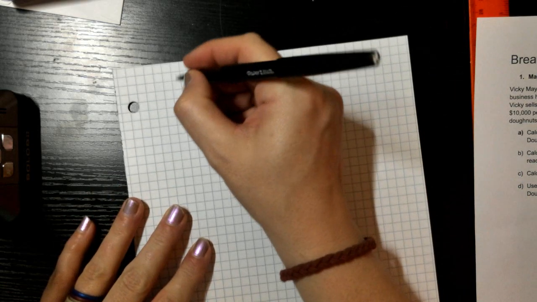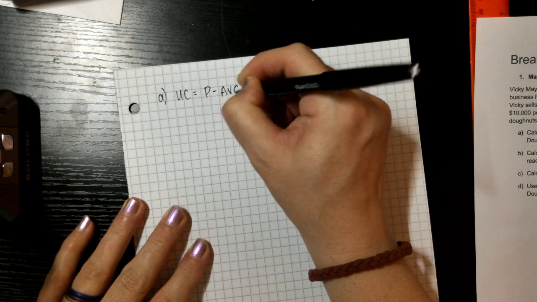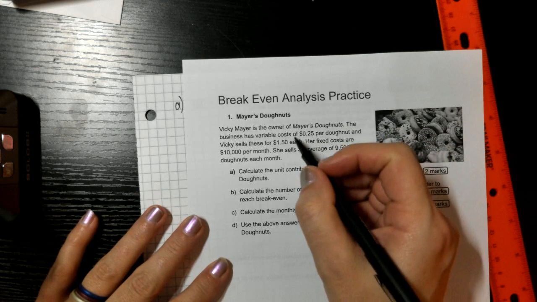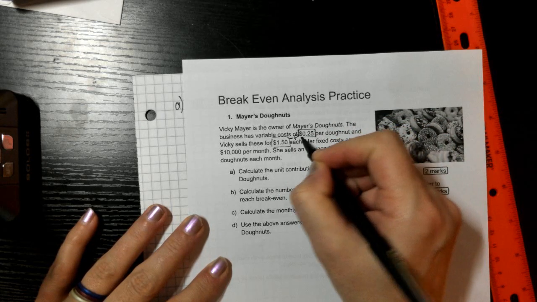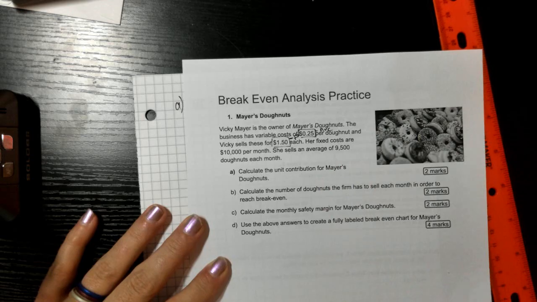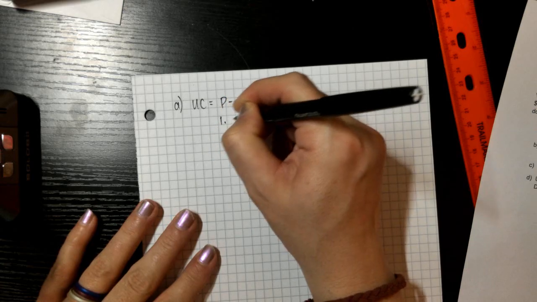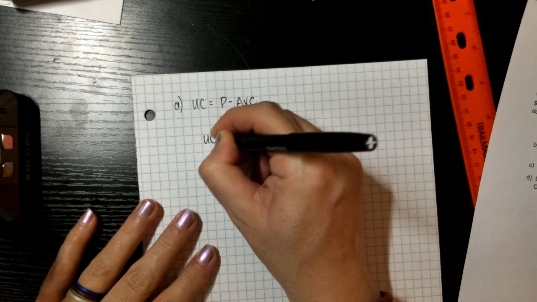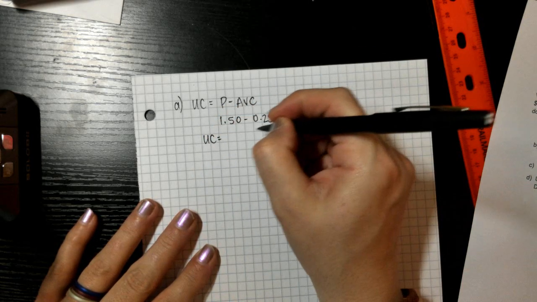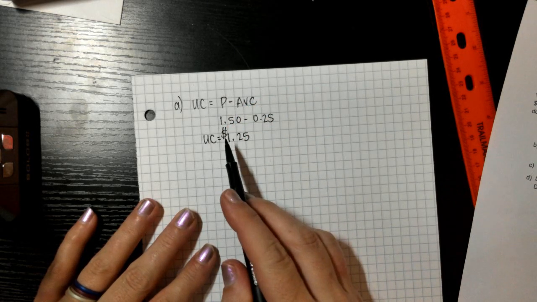So unit contribution, as you learned in the lesson, is just the price minus average variable cost. So in this case study, it gave us price right here, okay, and average variable cost is right here, okay. So I'm going to go ahead and just calculate my unit contribution. You do always have to show your work, even though that's pretty simple math. So unit contribution will be $1.25, and it is important that you label it appropriately.